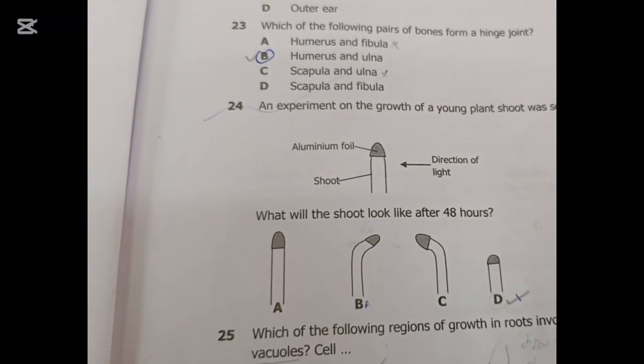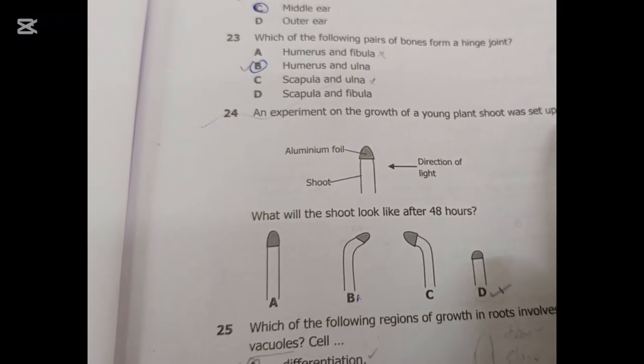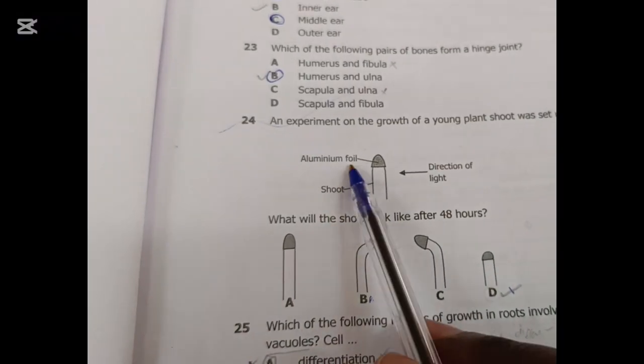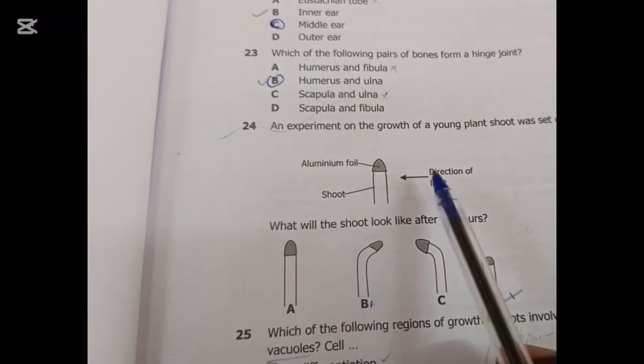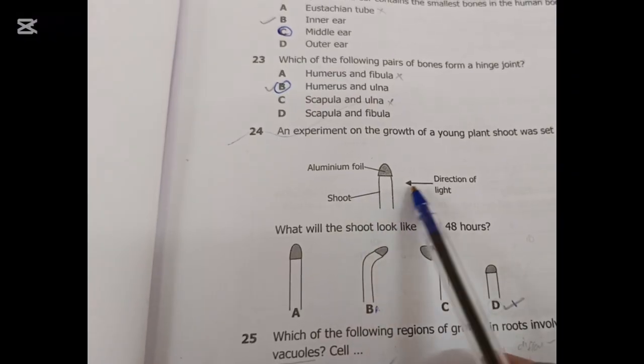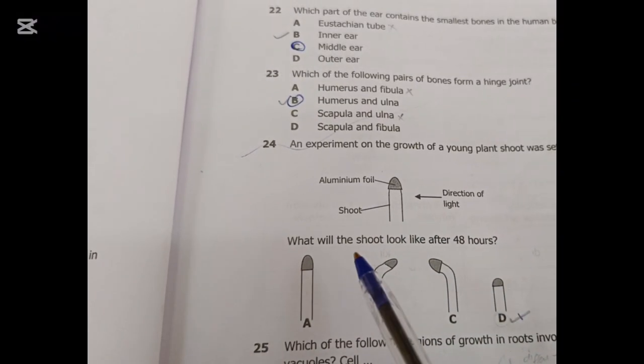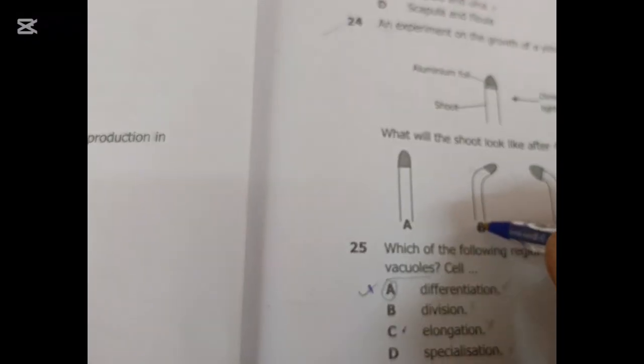Then we have 24. An experiment on the growth of a young plant shoot was set up as shown. So I have aluminum foil, shoot, and the direction of light. In this area, the plant grows towards the light. That's what growth is. So the correct answer here, what will the shoot look like after 48 hours? It is B.